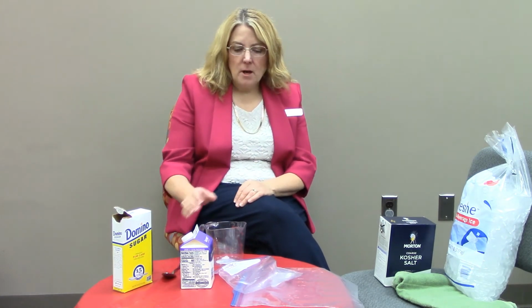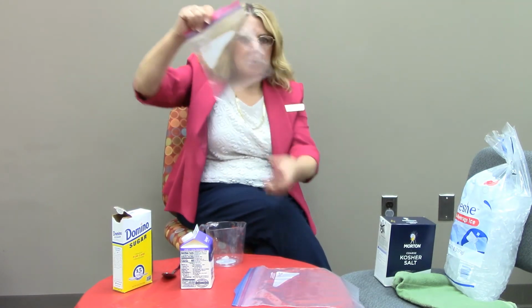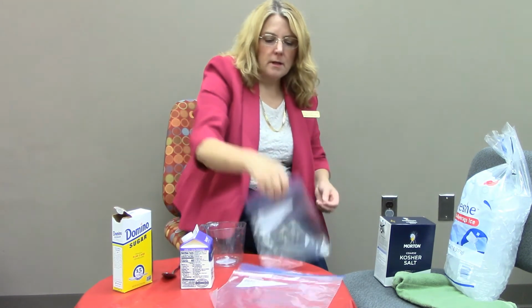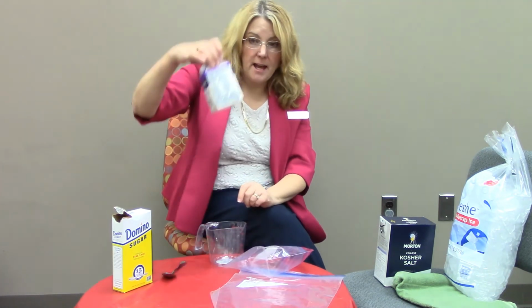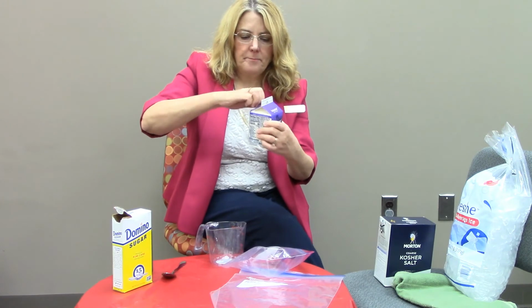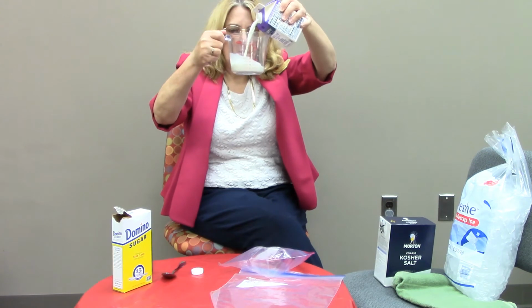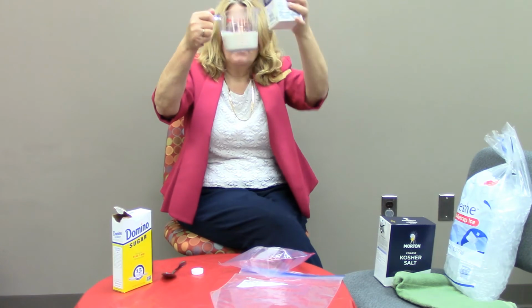Okay, here's the fun part. We're going to make ice cream. Okay, for this, the instructions and everything that you need are on the paper that you picked up. And if you didn't, you can just follow along with me. So I have a quart Ziploc bag and a gallon Ziploc bag. Okay. In this bag, I'm going to put a cup of half and half. You could use heavy cream if you wanted, but half and half is fine. I never actually did it with cream. I did it with half and half.